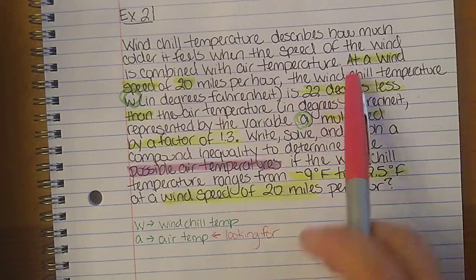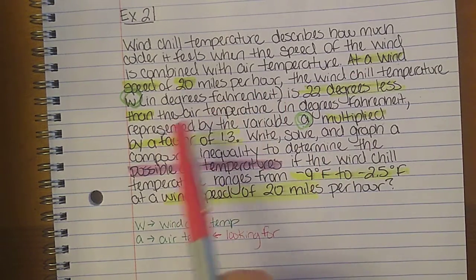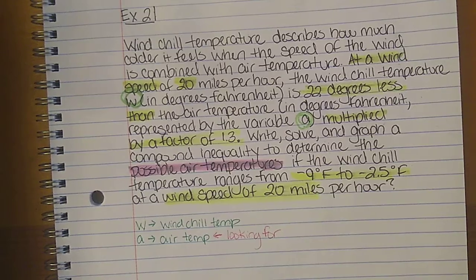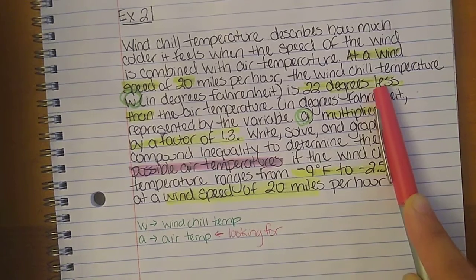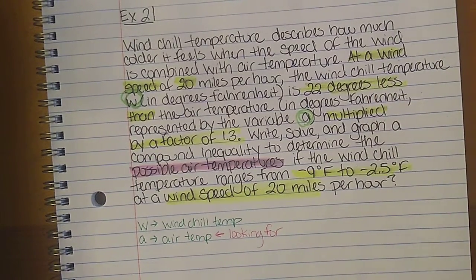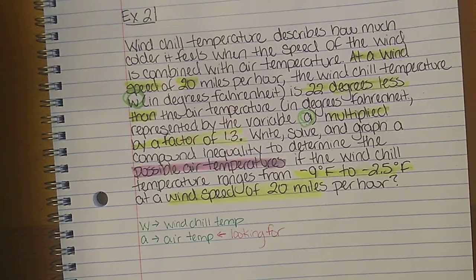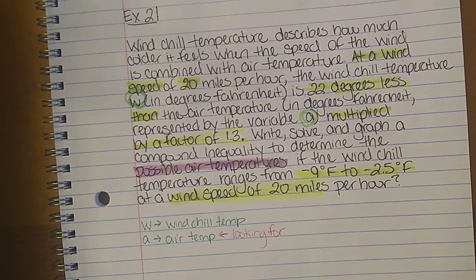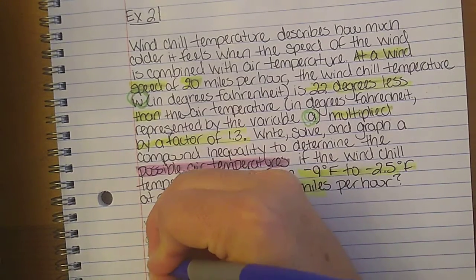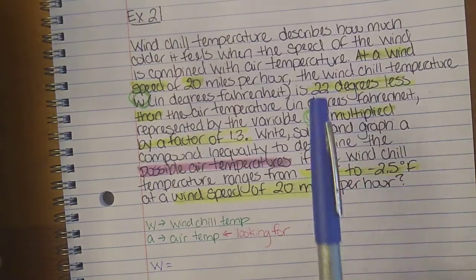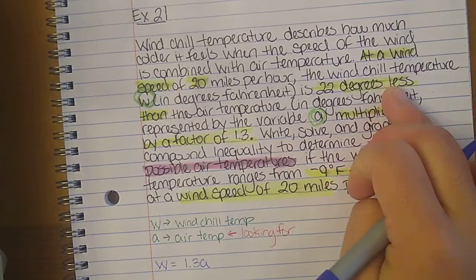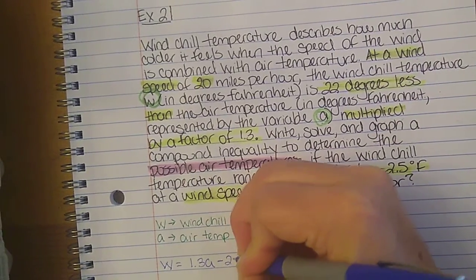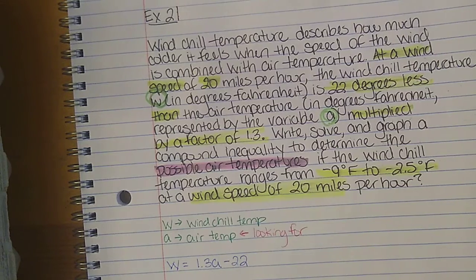So they tell me that wind chill is 22 degrees less than the air temperature multiplied by 1.3. So that less than here does not tell me about an inequality. It's telling me about an operation. That less than is a subtraction. So I'm subtracting 22. So here we start having things starting to come together for us. So I know that the wind chill W equals the air temperature multiplied by 1.3, so 1.3A, minus 22. So that's my wind chill temperature relationship to air temperature. So, okay, I'm good there, but that's an equation, not an inequality.